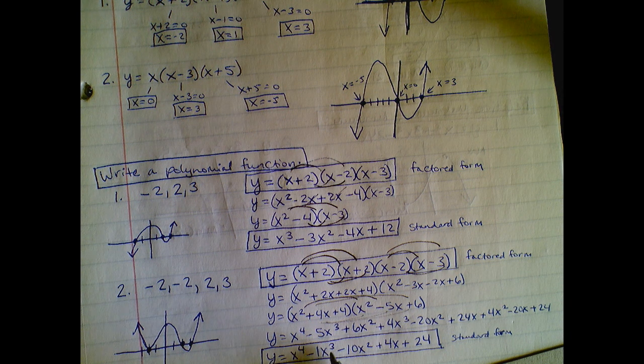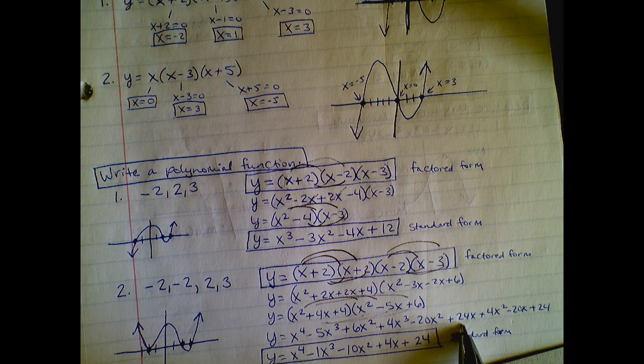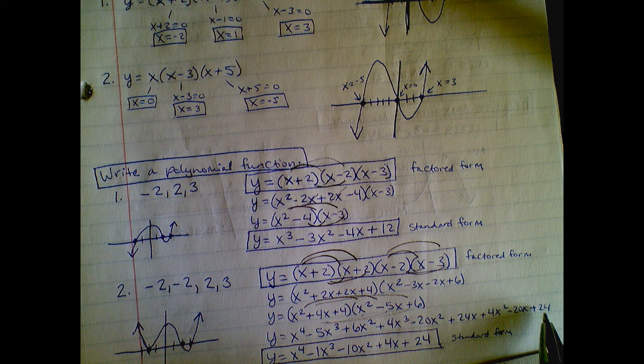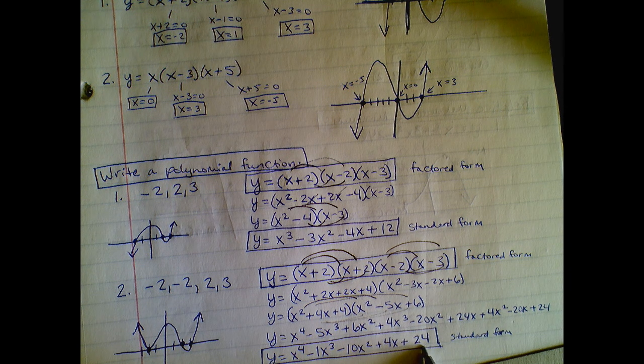And then we have 24x minus 20x is 4x. And lastly, this 24 has no like term, so we just bring it down. So that would be our standard form.